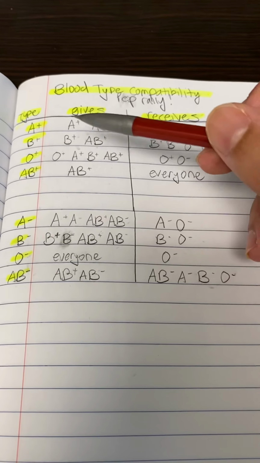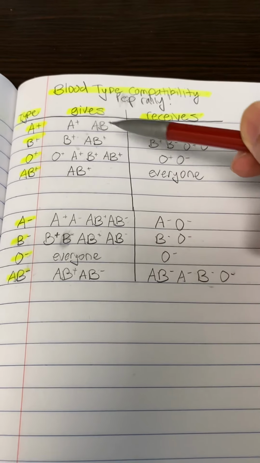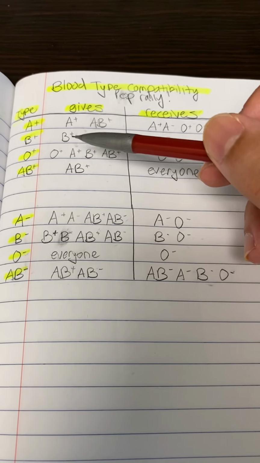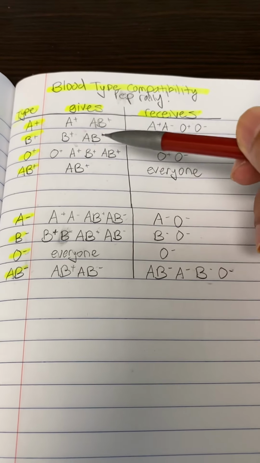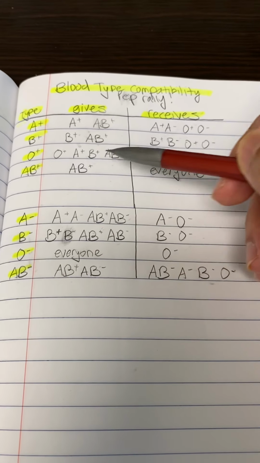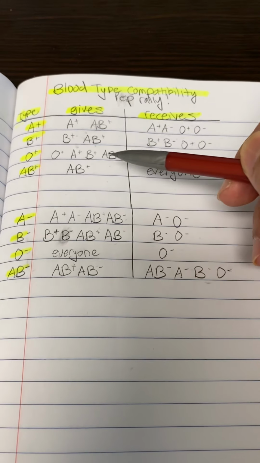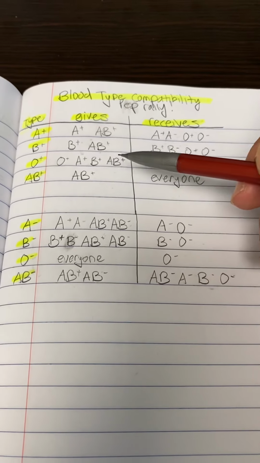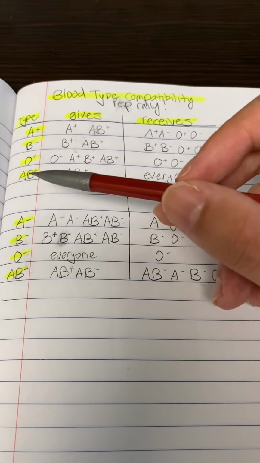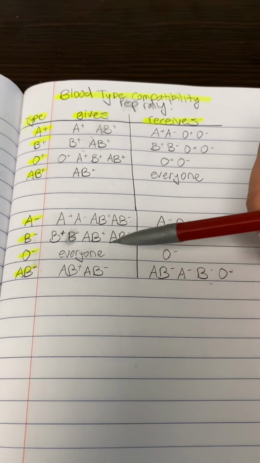So the A positives only want to sit next to the positive people from their class, as well as the positive cool kids. The B positive wants to sit next to the B positive from their class, as well as the positive cool kids. O positive, they don't care who they sit next to as long as it's other positive people, so they can sit next to A, B, O, and the positive cool kids as well. And lastly, the AB positive kids, these are the cool kids. They only want to sit next to each other.